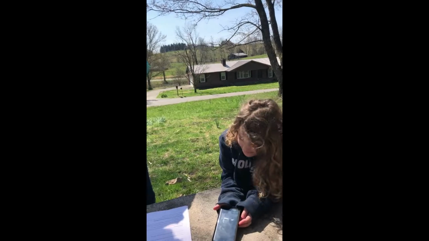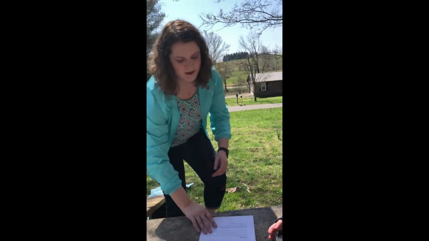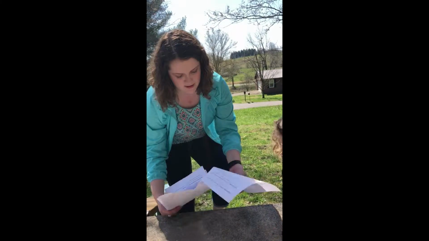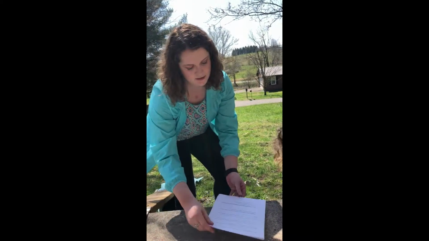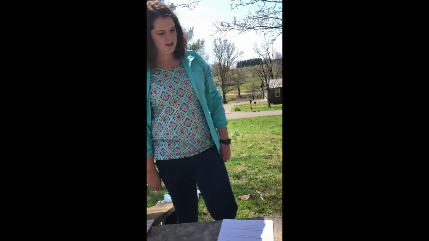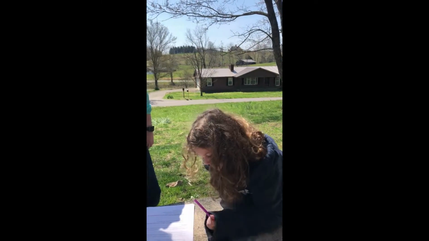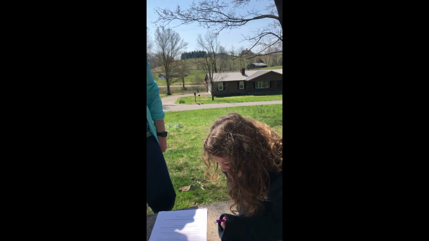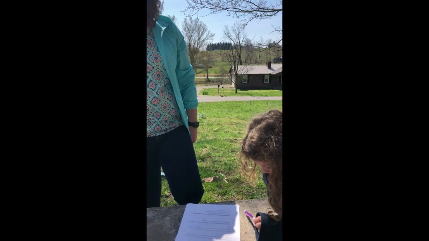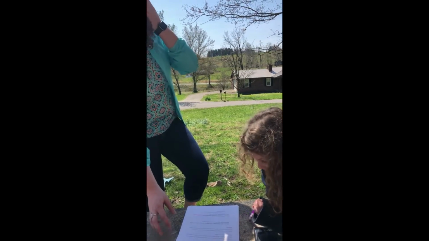Correct? All right. So let's go back to our hypothesis. Which surface was the fastest? Sandpaper and wax paper. Okay, and which was the slowest? The towel. All right, good job today, Ashton.